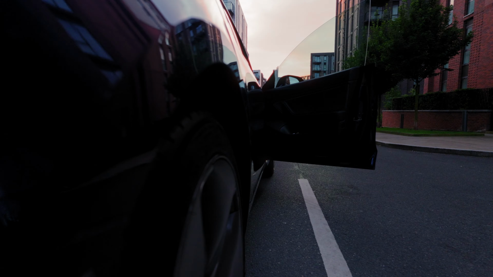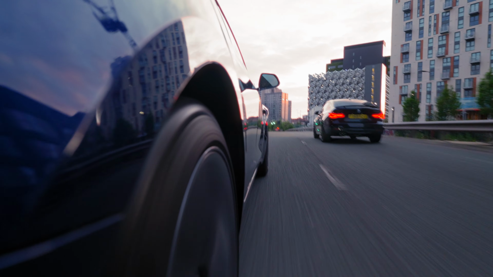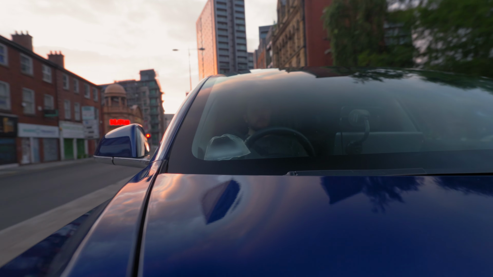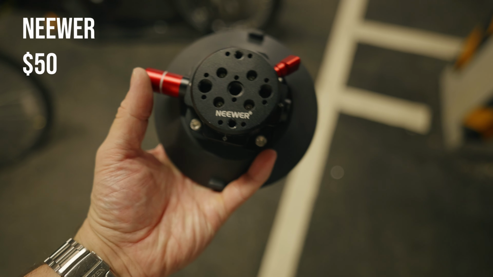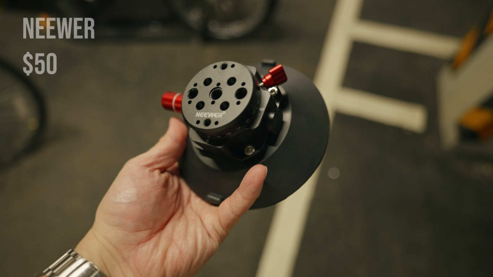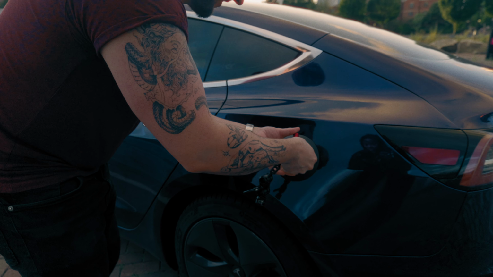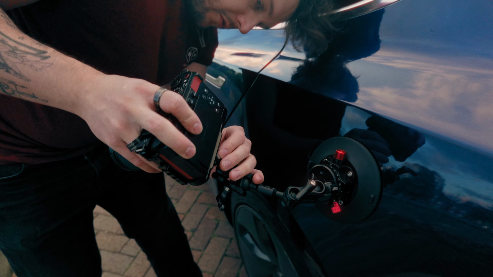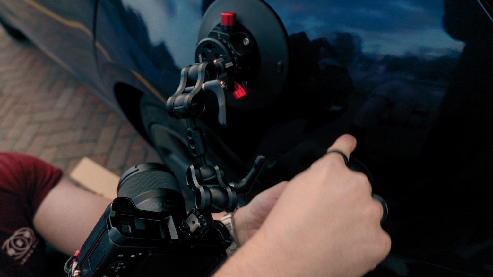This offers a much more unique perspective than only having the camera on a tripod and the subject getting into their car. To do these car shots, I'm using a newer suction cup which cost me $50 on Amazon. I've used this setup for all my car mount shots this year and it's held up great. If you can, get 2 because more points of attachment with the car are better for your camera's safety.